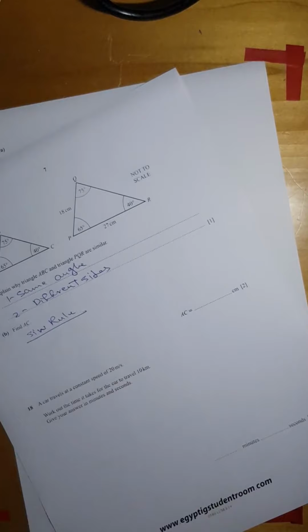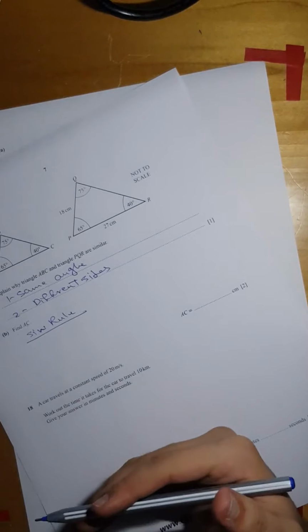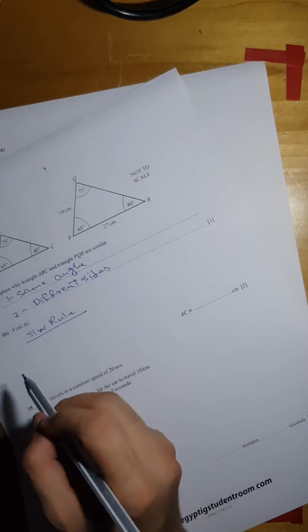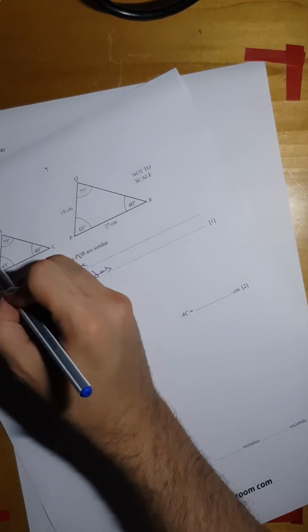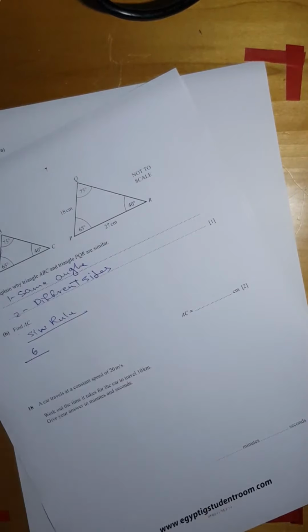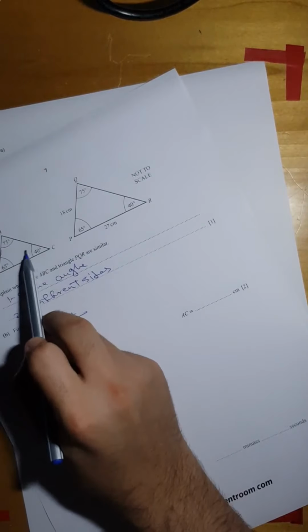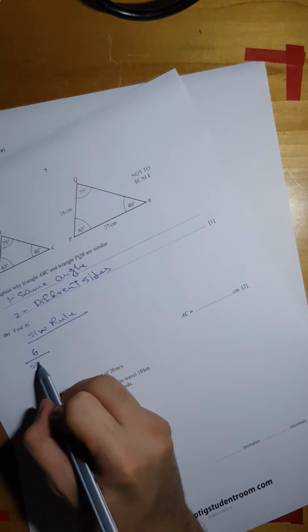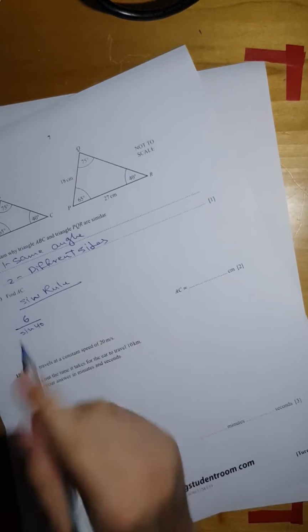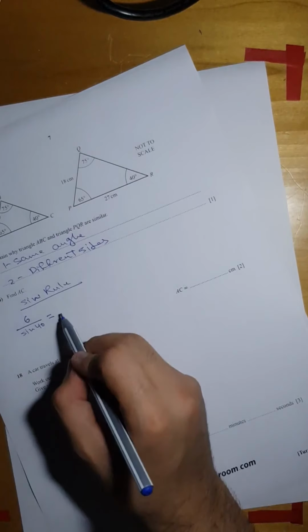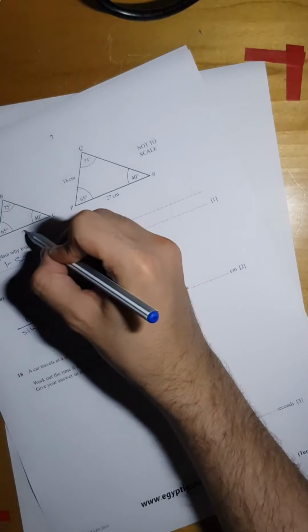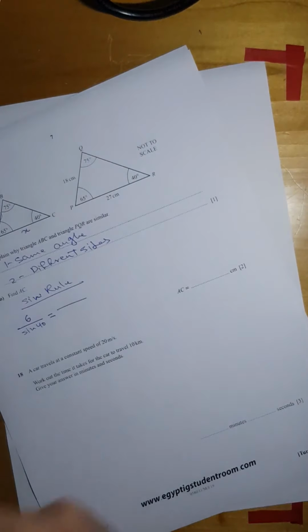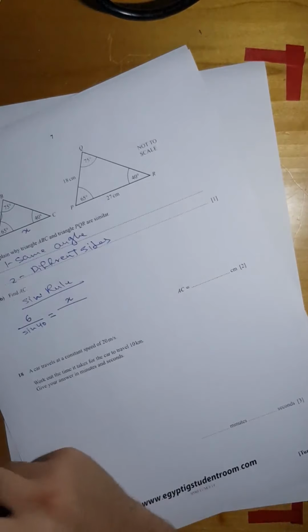We are finding a side, so sides are on top and angles are on the bottom. Now let's write down the sides. The first side we have is 6. The angle in front is 40, so we're going to say sine 40 equals, now the side that we want to find is this one, x, which is AC.